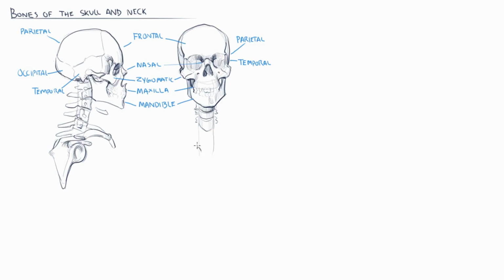Okay, now let's recreate these structures in front view. Attached to the front of the ribcage is the manubrium, or the top of the sternum. And here emerging laterally is the S-shaped clavicles, as I mentioned previously.